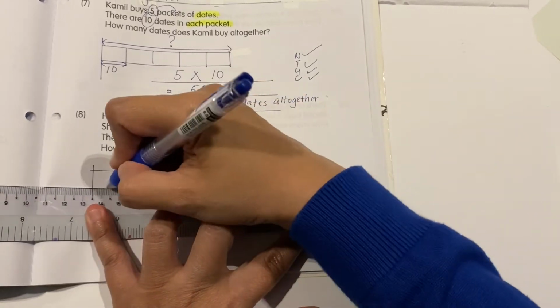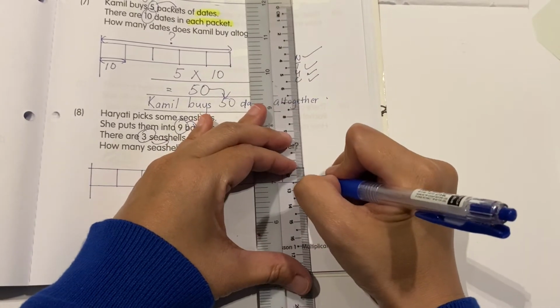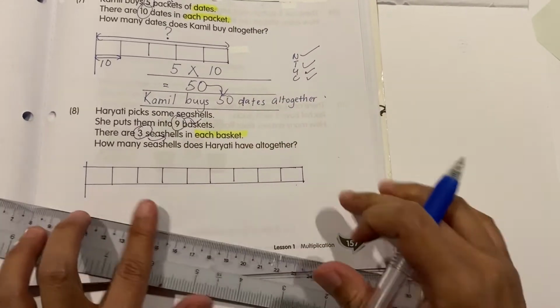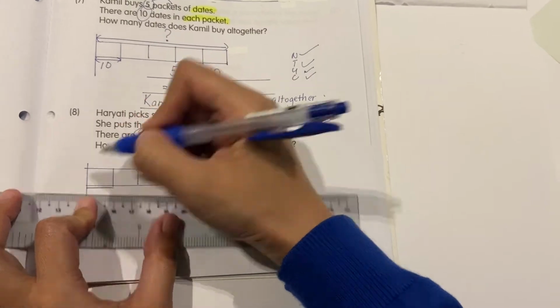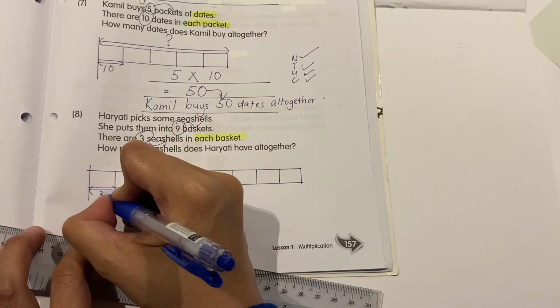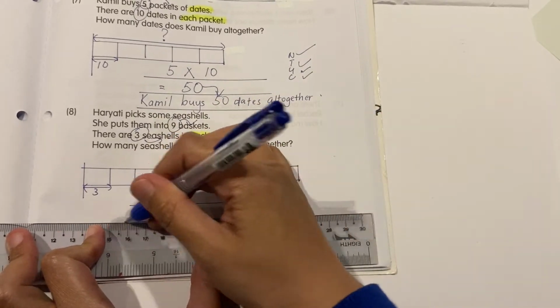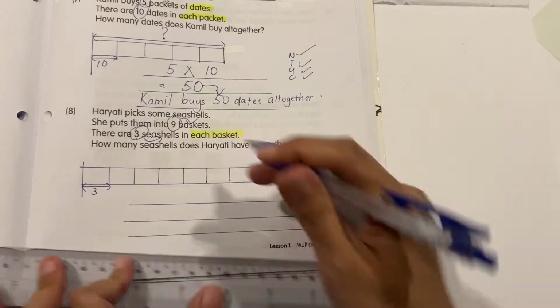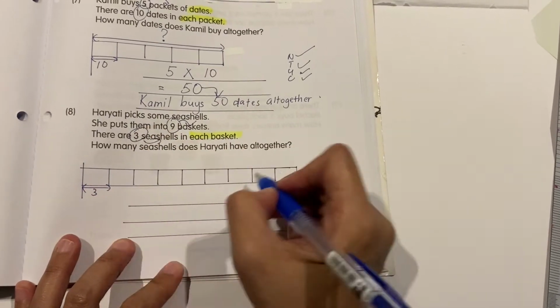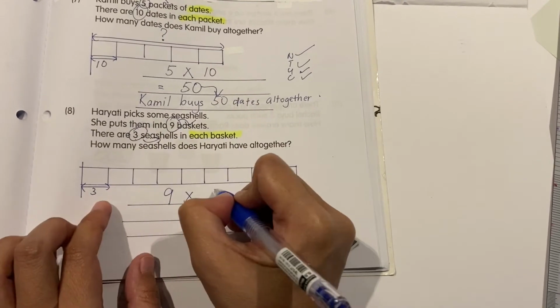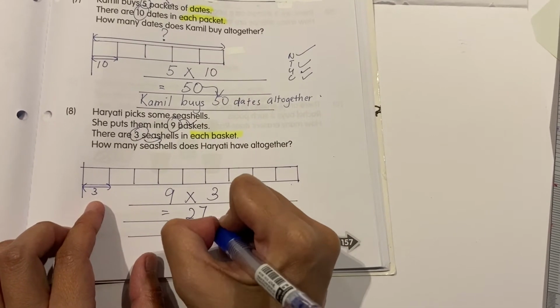Okay, so you have 9 groupings because that represents the 9 baskets, and each contains 3 seashells. All right, draw your 3 lines. So you have 9 groupings multiplied by 3, and that's 27.